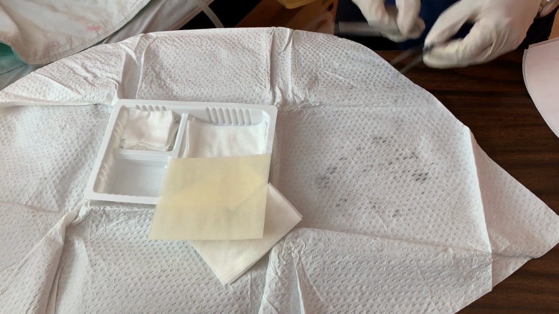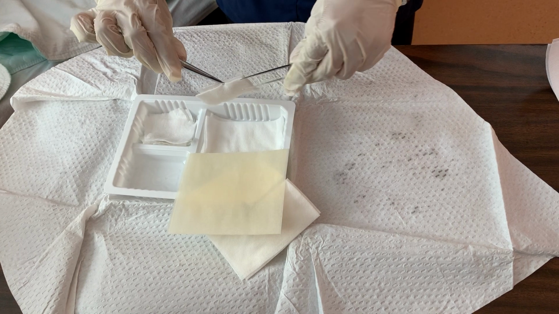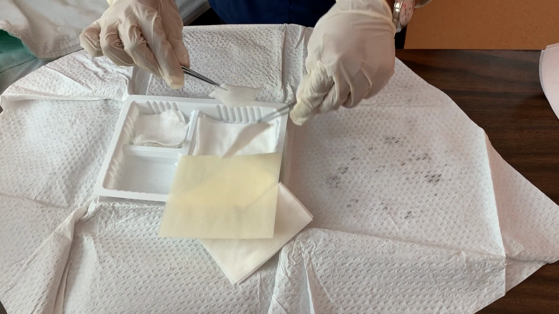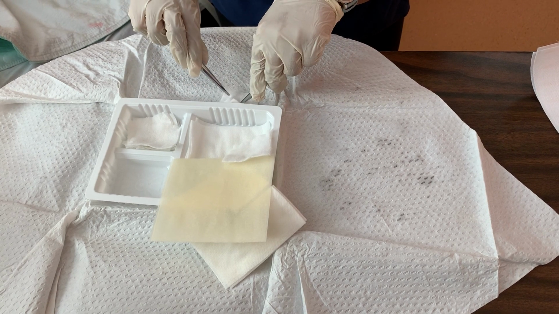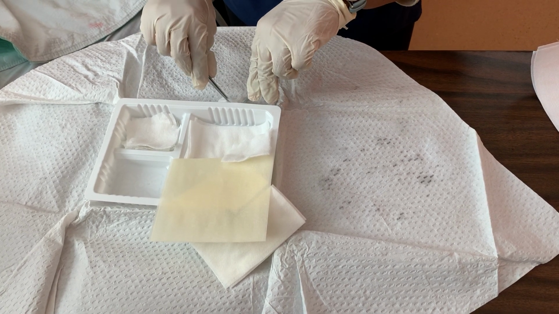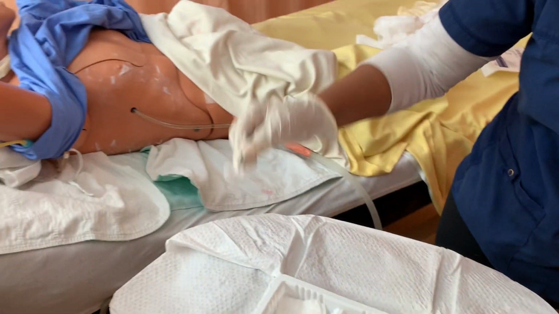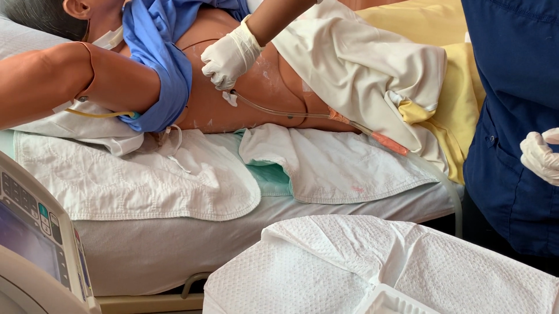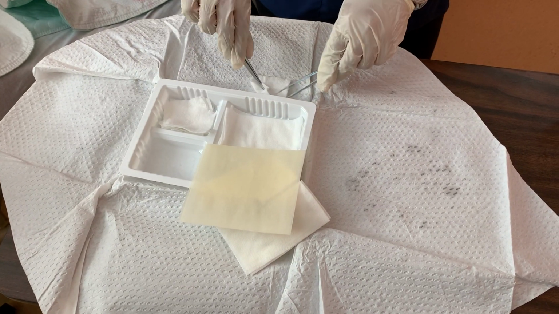I'm just gonna take my forceps. I'm just gonna go right here. It's still sterile. It's within my 1 inches for sure. Dip it in, and I'm gonna start right at the, or closest to, the insertion site. Go around, pull that out. 1 swipe per wipe.